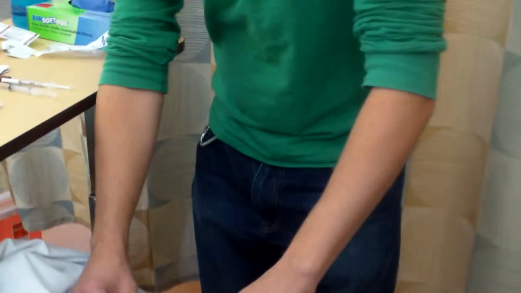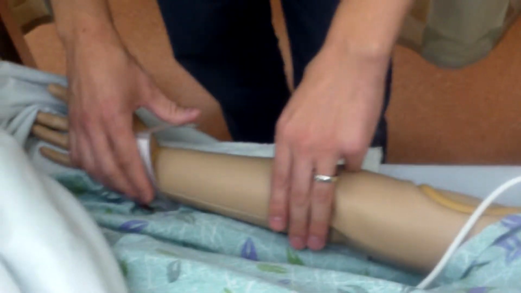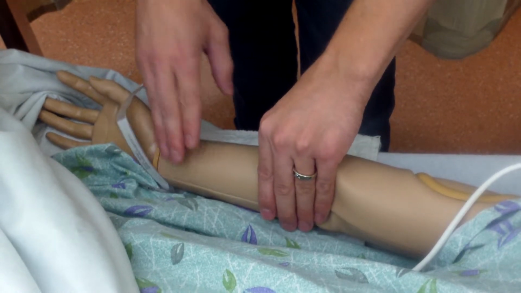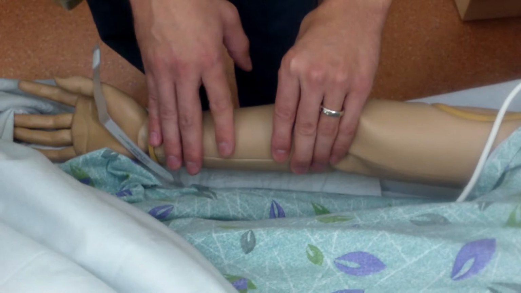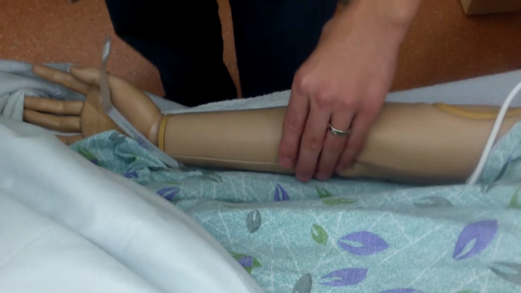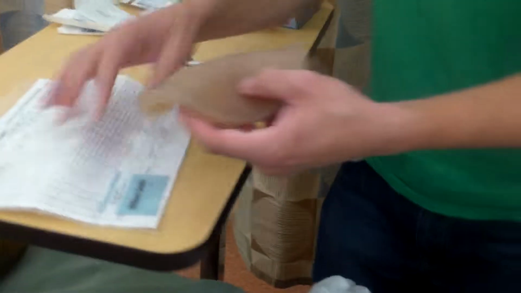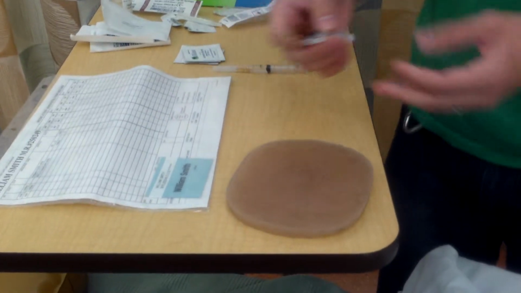So the first thing I'm going to do is find the anterior portion of the arm. You see that? Okay. So I'm going to do 4 fingers from the elbow joint, and I'm going to find right in the anterior portion, right about there. And for the purpose of this video, I need a specialized pad. So I would generally place this over there, but for better positioning, I'll demonstrate that. So then I have my intradermal.